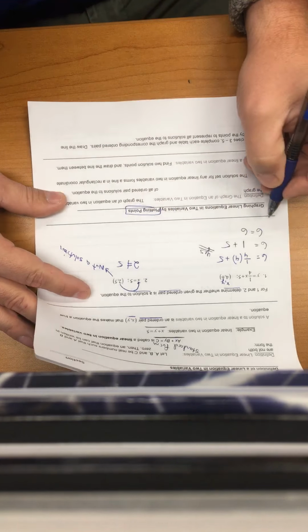All right, so the next thing we need to be able to do is find something called x and y intercepts. The x-intercept is the point where it hits the x-axis, and the y-intercept is the point where it hits the y-axis. Now it's really cool. To find x-intercepts, we set y equal to 0 and then solve for x. To find y-intercepts, we set x equal to 0 and solve for y. So you set the opposite thing equal to 0 to find the intercepts.